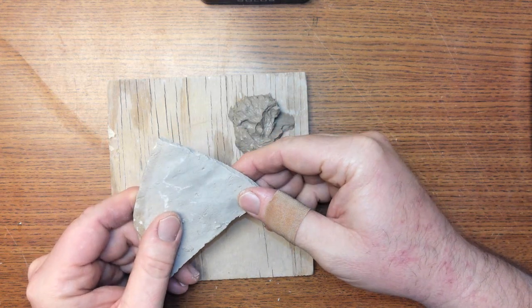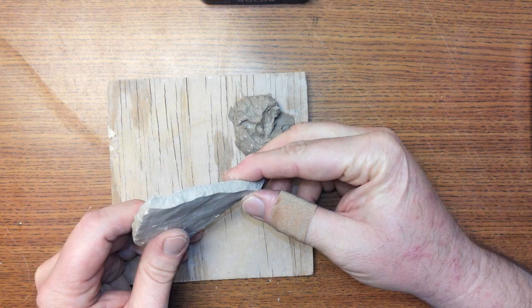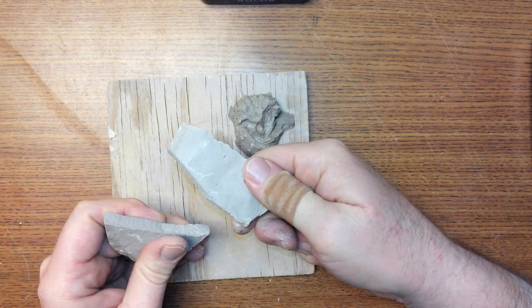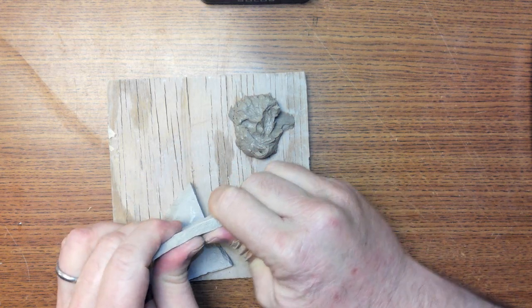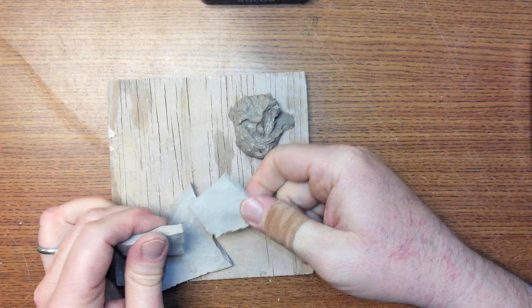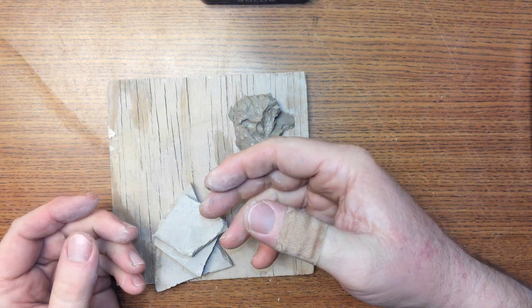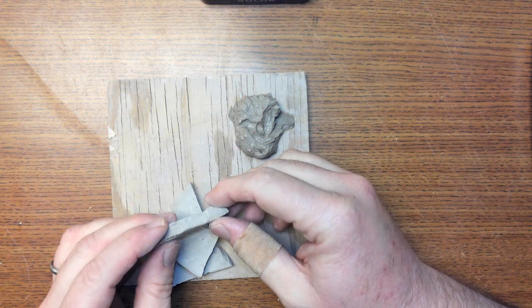The things I want you to know about bone dry is, one of them is, this is the most brittle stage. So this is when your projects are very easy to break. And the thing is, we don't want to break them, so when you get your projects to the bone dry stage, I want you to be extra careful with those so that we don't break something.